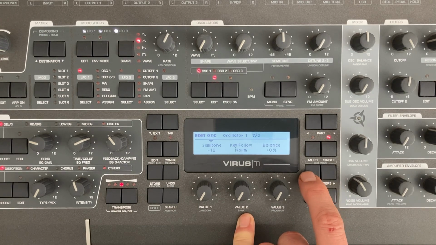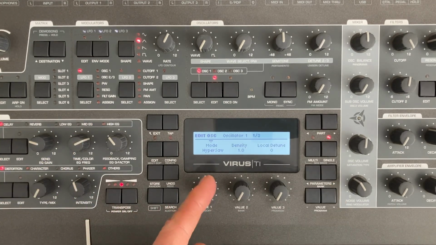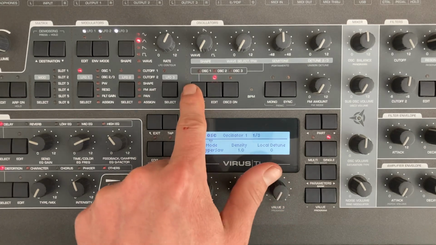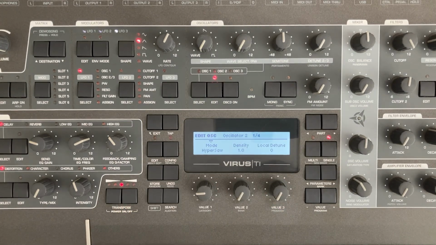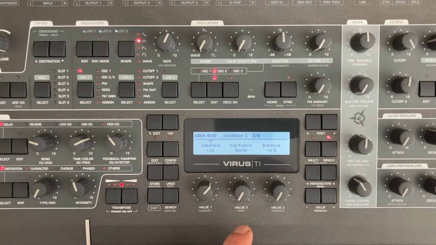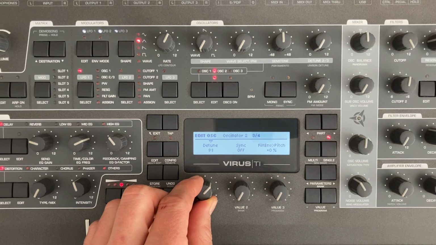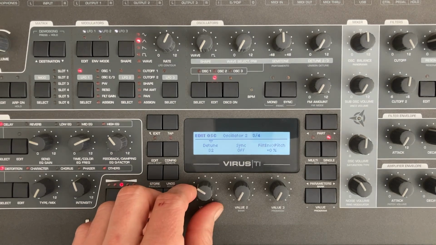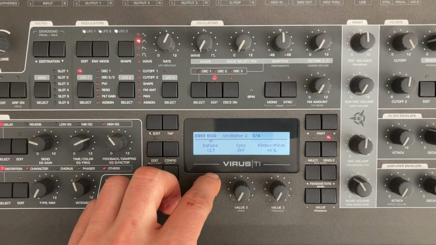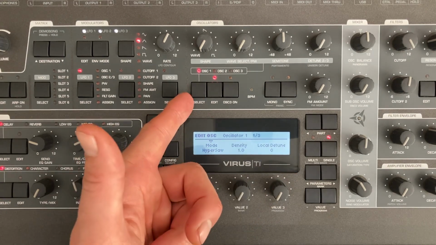You definitely can't detune one and the other. As we're on the Virus, you could have hypersaw on oscillator 1. You could also have hypersaw on oscillator 2. Okay, so, and I can detune them and actually three oscillator groups or oscillators.